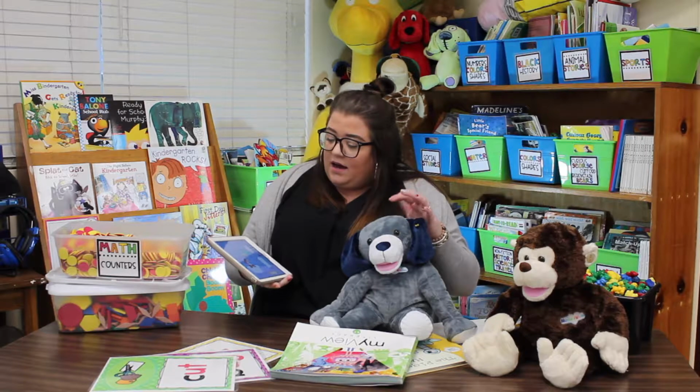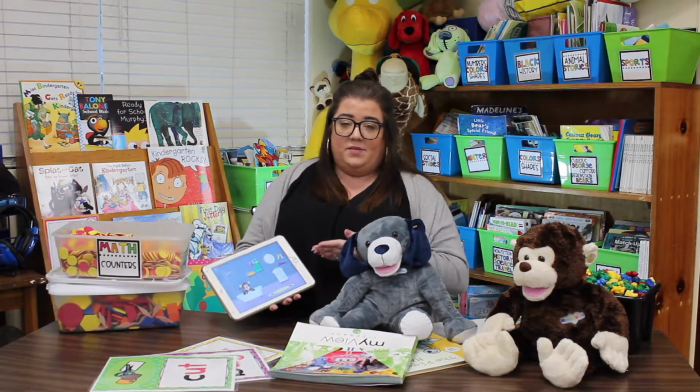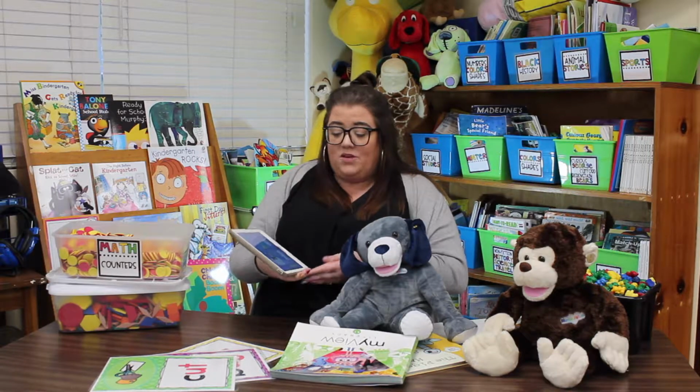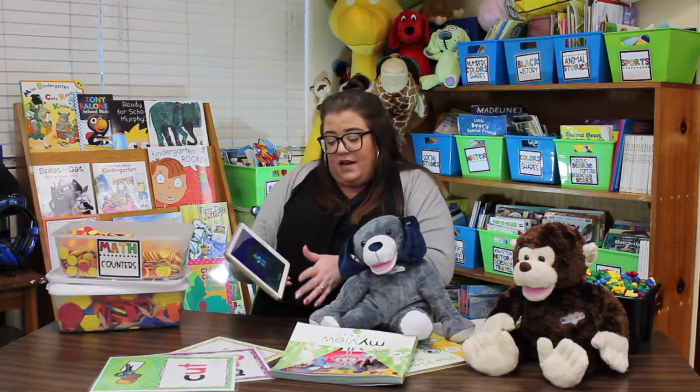And this could be used as a center, so the kids could rotate, come to the iPads, use it that way. You could do it whole group, giving everybody a turn. If you were sticking with science.